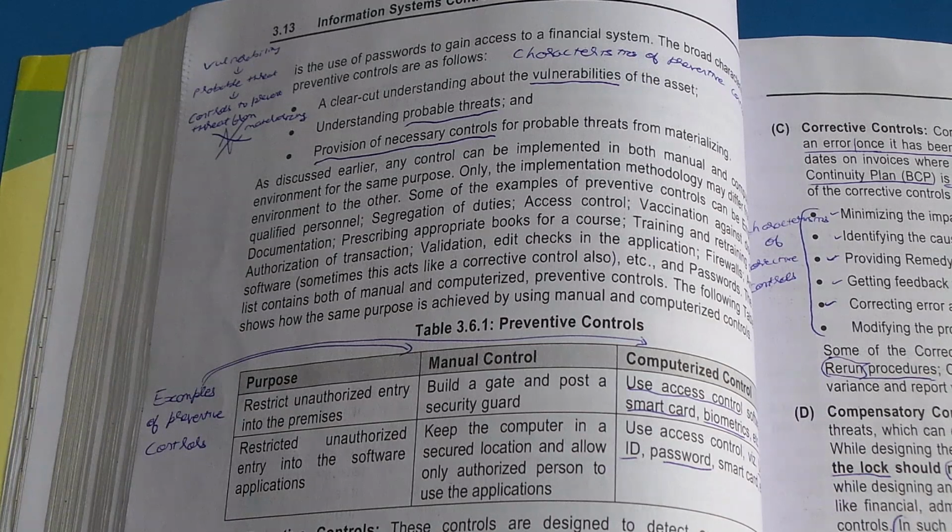In the same manner, they have given certain examples here as well. Restriction of unauthorized entry into the premises. For that, there could be manual controls or there could be computerized controls such as access cards and biometrics and such things. The next one is restricting unauthorized entry into the software application. The manual control would be to prevent the person from accessing the computer system in a physical manner, and computer controls would be access controls like password, username and things like that. So these are examples of preventive controls.